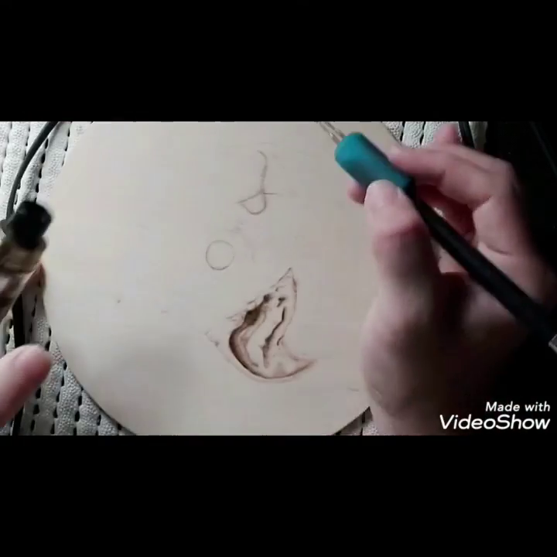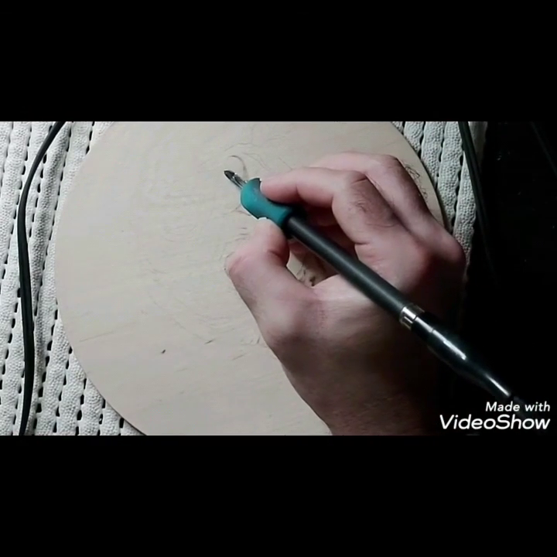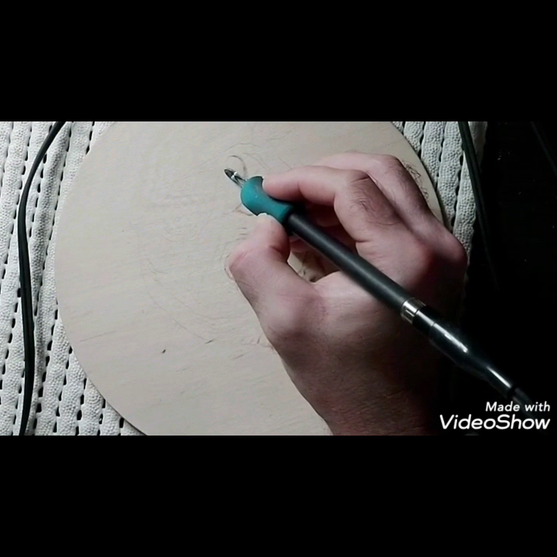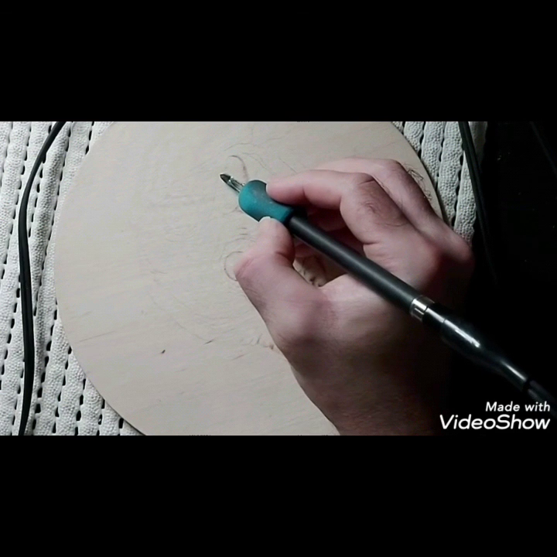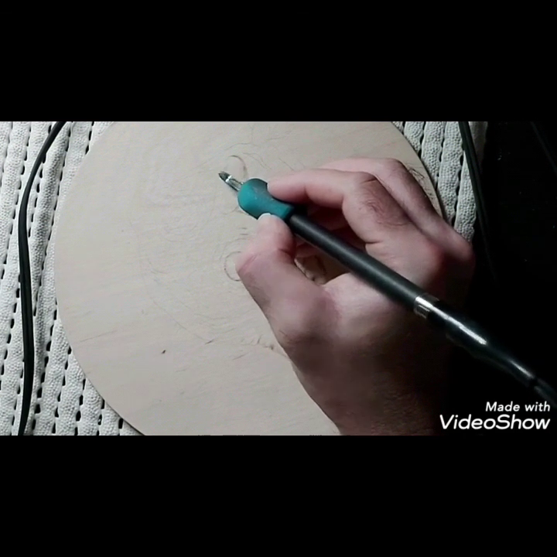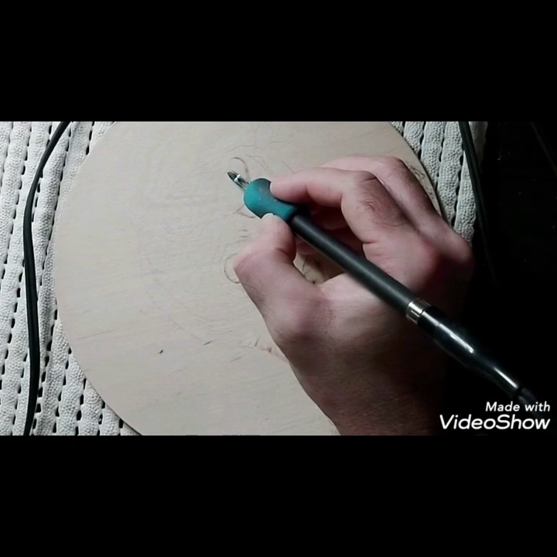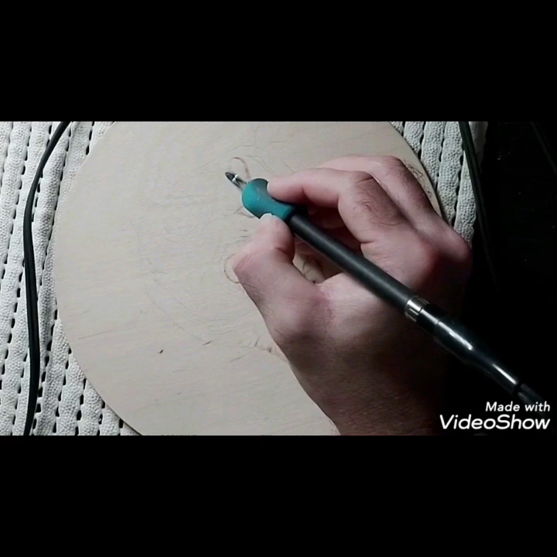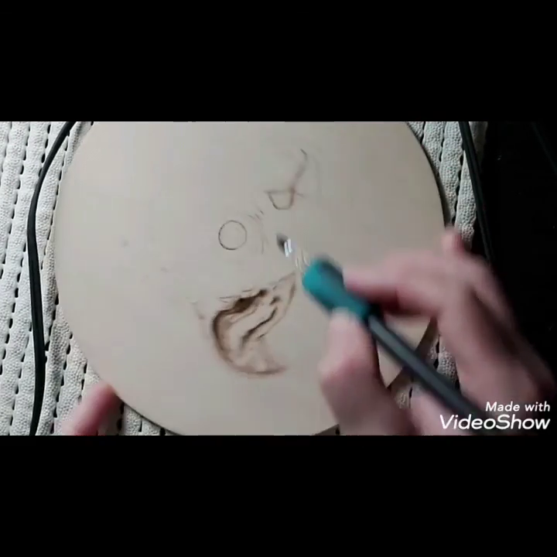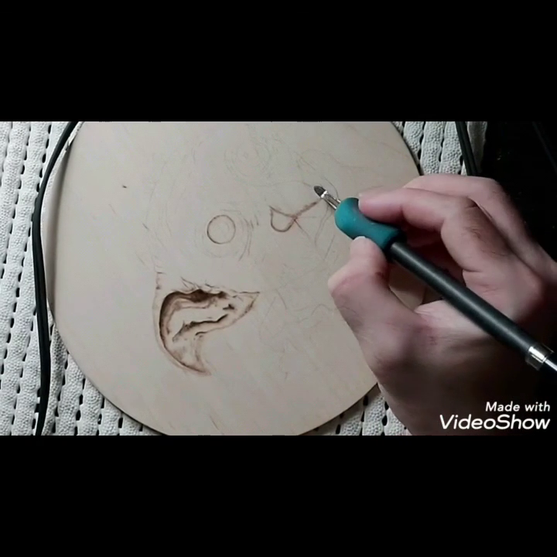So if we get round to the right side, then just to mark it in, it has a pointy bit sticking out on the end.